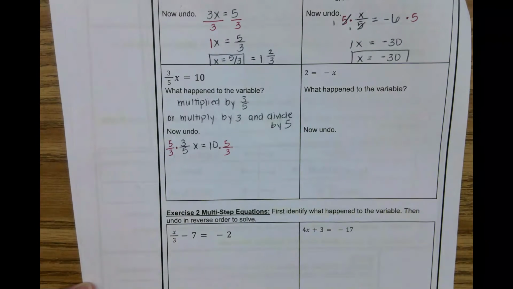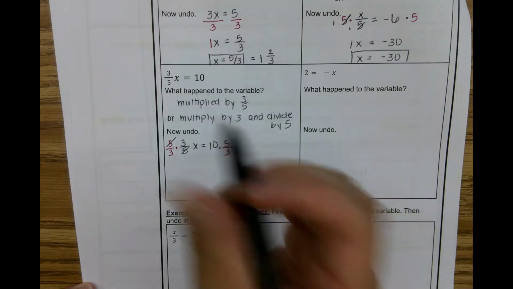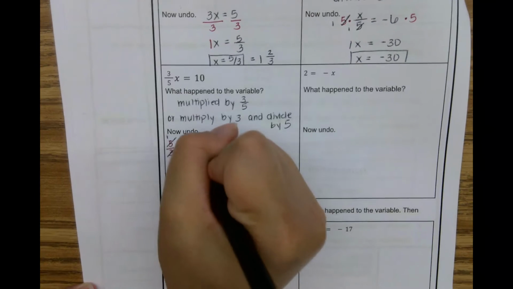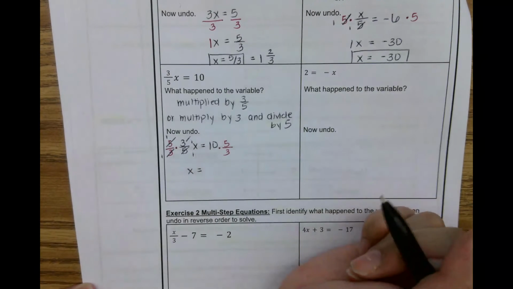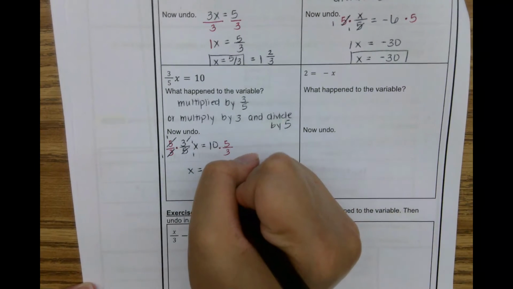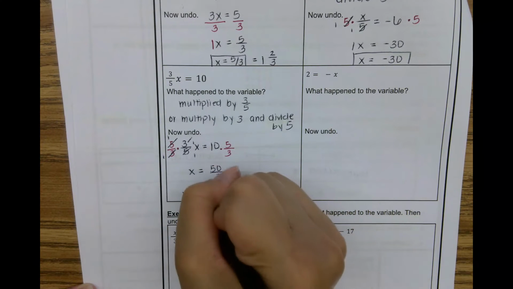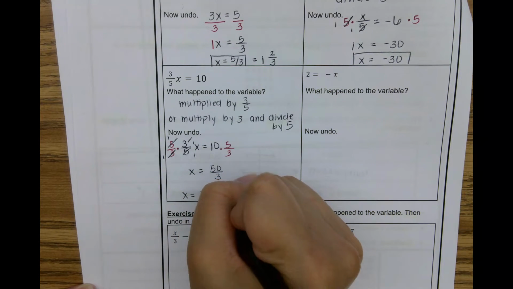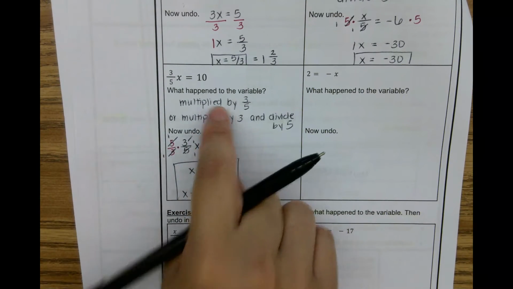Okay? And so when I do this, 5 and this 5 simplify to 1. This 3 and 3 simplify to 1, leaving me with 1x. And then here, 10 times 5 is 50 over 3. If I were to change it to a mixed number, it'd be 16 2/3. Okay, so this is one way you can think about it with one step.